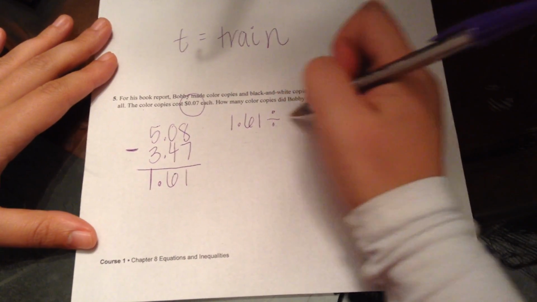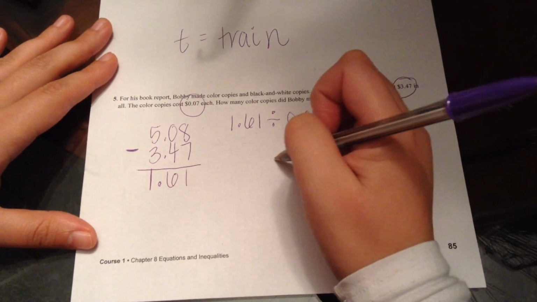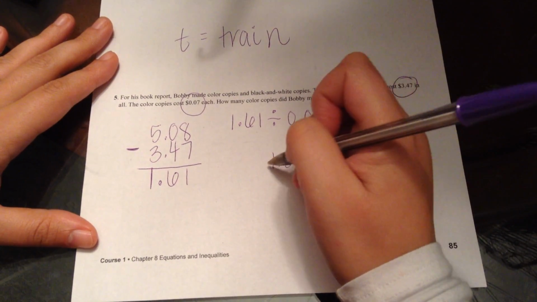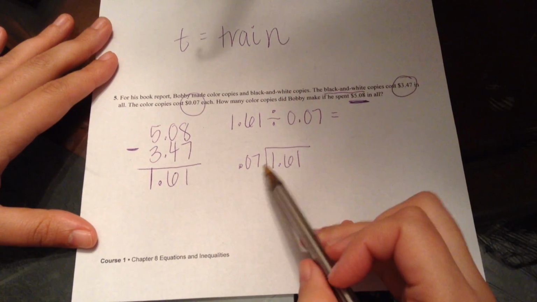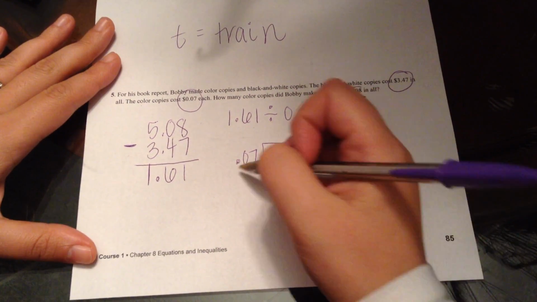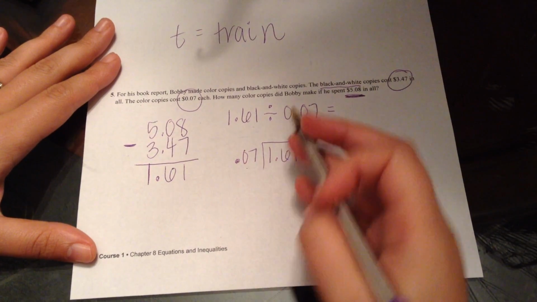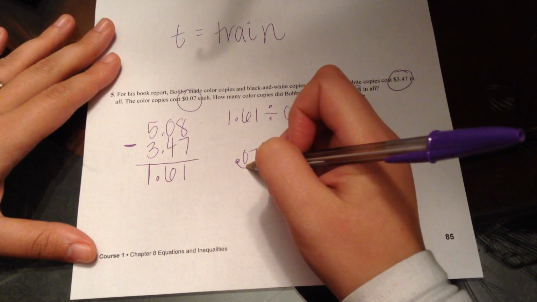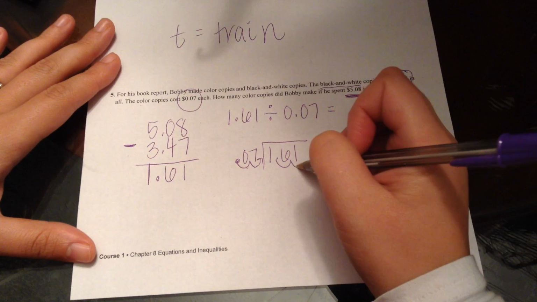Then I have to divide $1.61 divided by 0.07. Okay, so 1.61 divided by 0.07. Now when you divide decimals, you have to make sure that the number on the outside is a whole number, and this is not a whole number. So I have to move the decimal 2 times. So I do the same thing over here, 2 times.